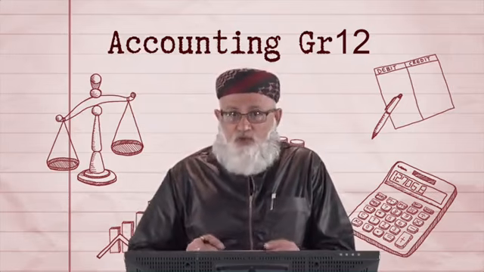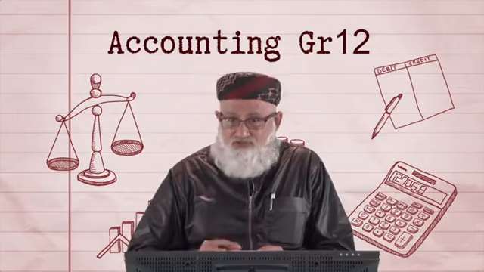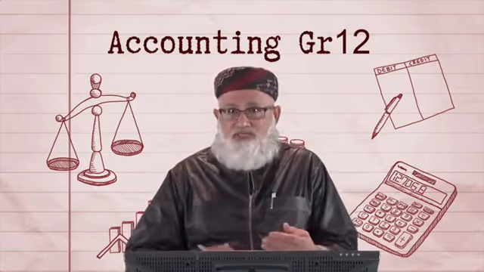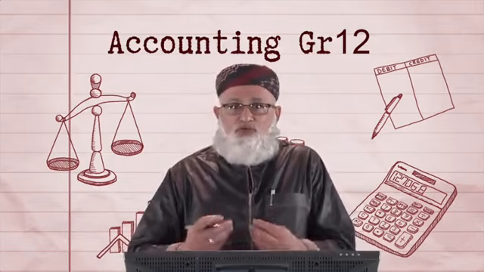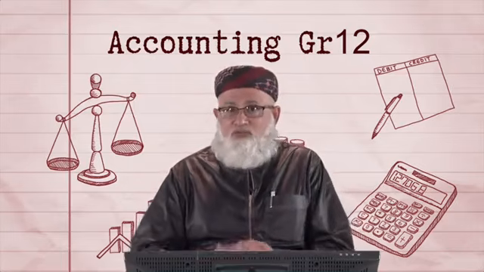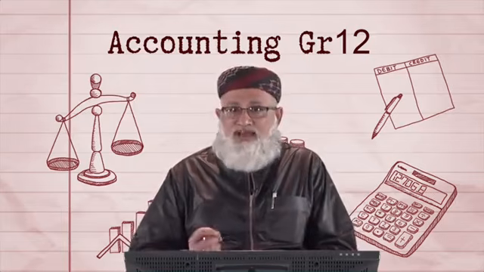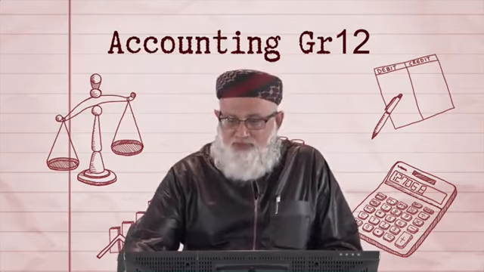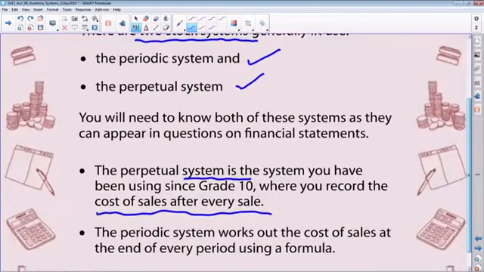This means, therefore, and this is where the word perpetual comes from, a continuous inventory system. In other words, if at any one time you need to know how much stock you have on hand, you will just refer to your trading stock account, and that will give you an indication of the value of stock in your business. What about the periodic inventory system?